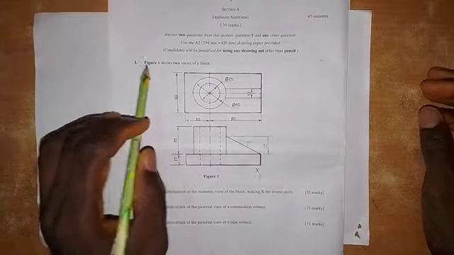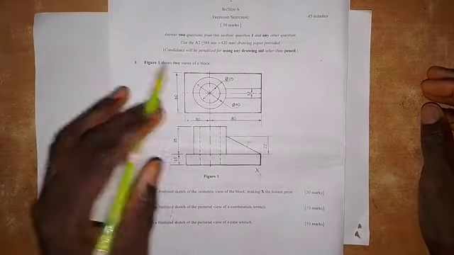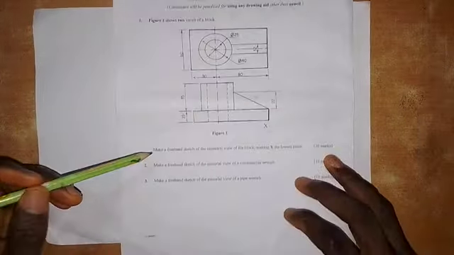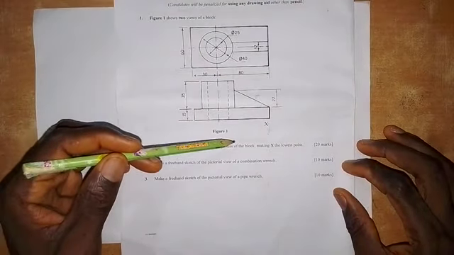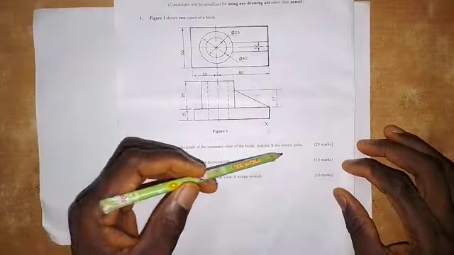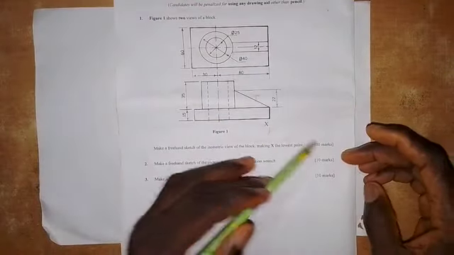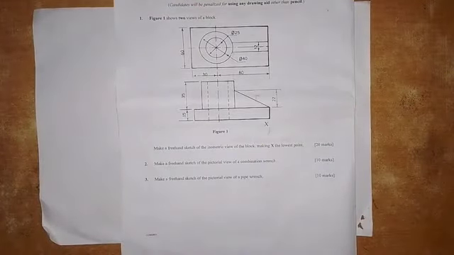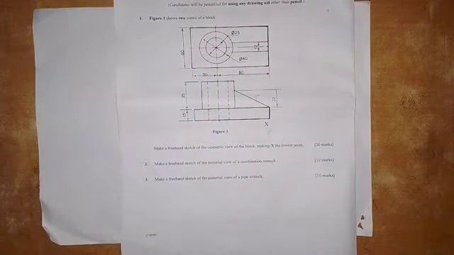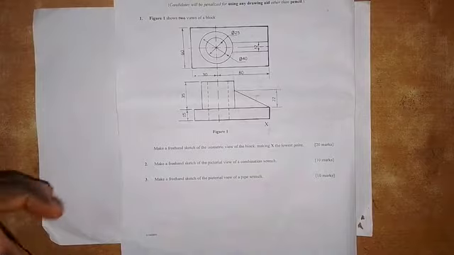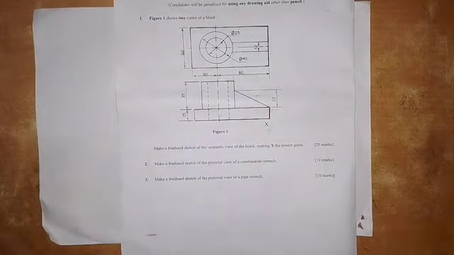As we have here, Figure 1 shows two views of a block, and we are told to make a freehand sketch of the isometric view of the block, making X the lowest point. This will be awarded 20 marks. So we are to put this part together and get an isometric view of this block from the orthographic views.